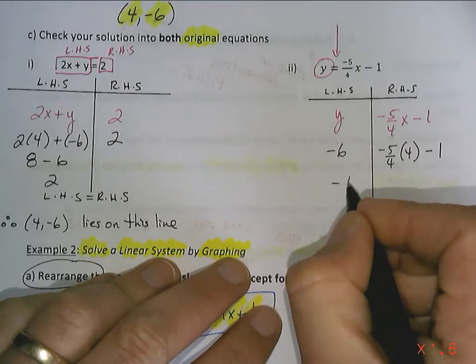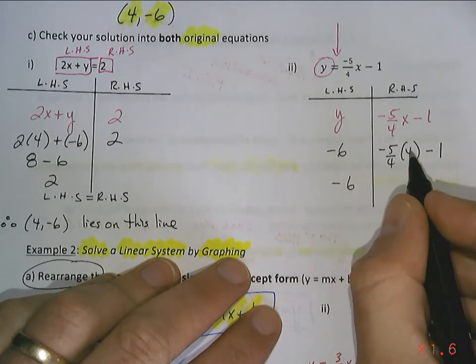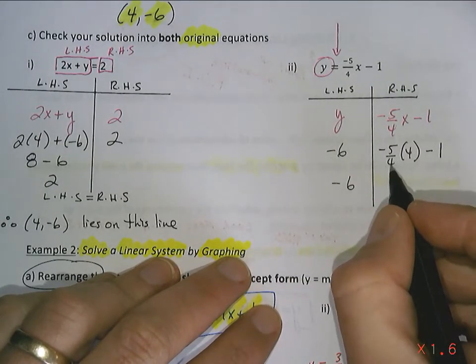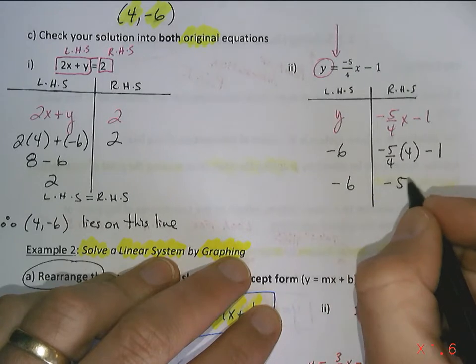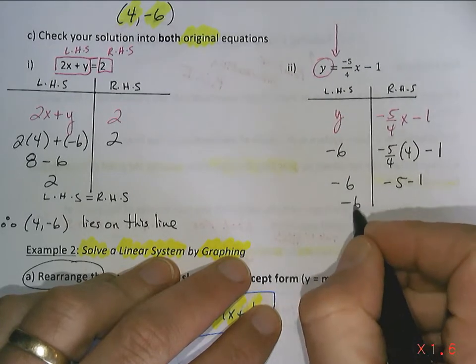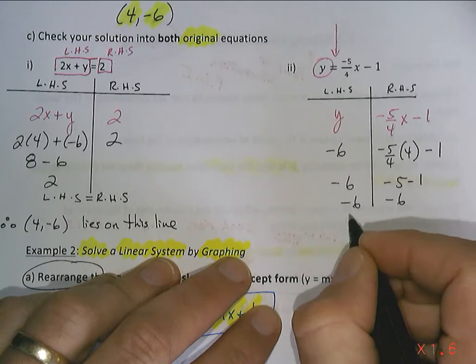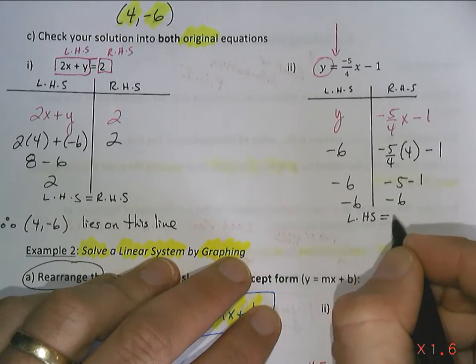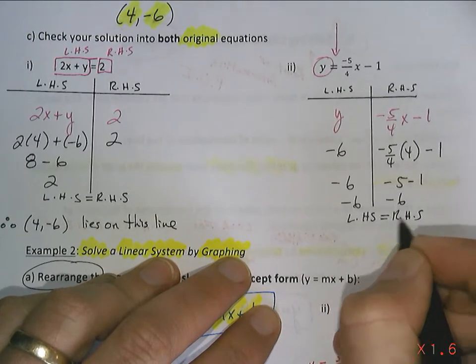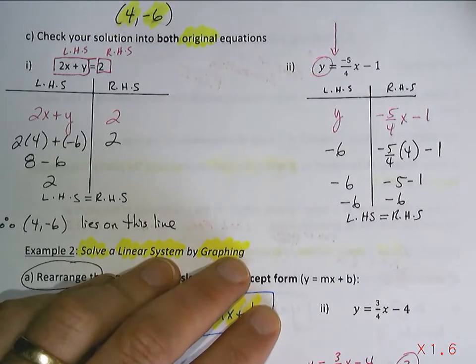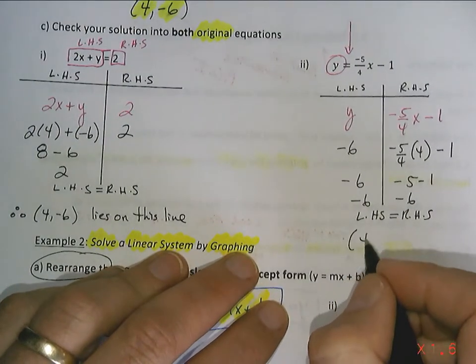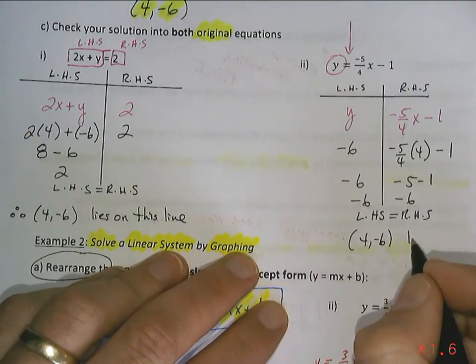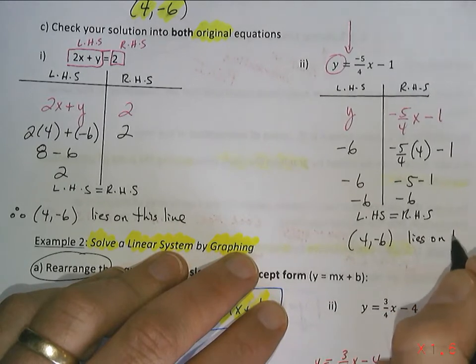So I get negative 6. Now, negative 5 times 4 is negative 20, divided by 4 is negative 5. I get negative 6, negative 6. Left-hand side equals right-hand side. That's awesome! That means that the point (4, -6) lies on this line.